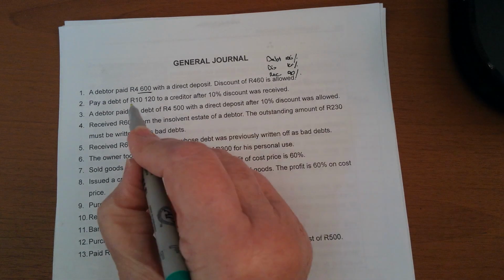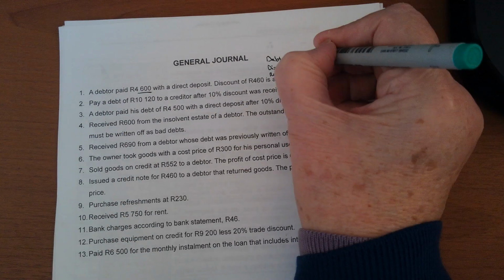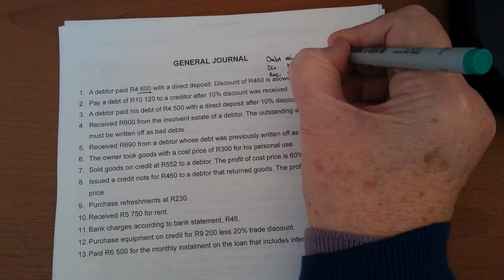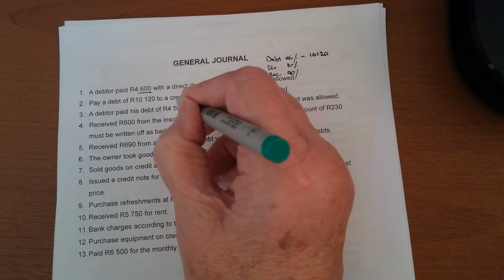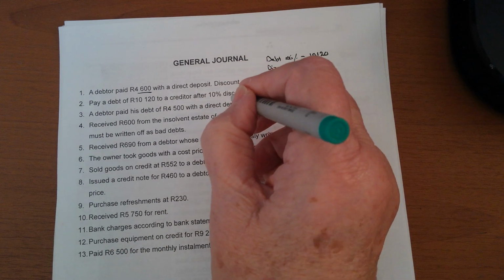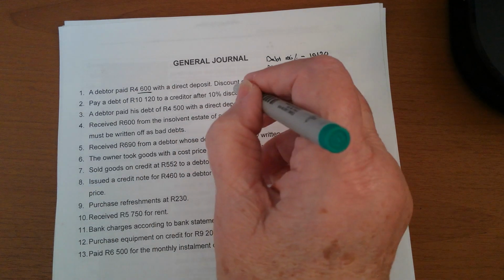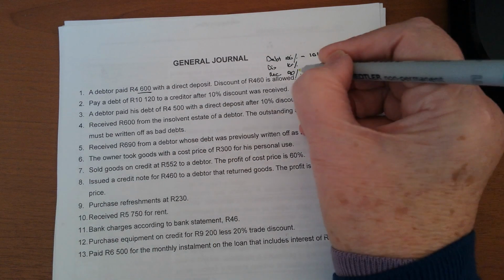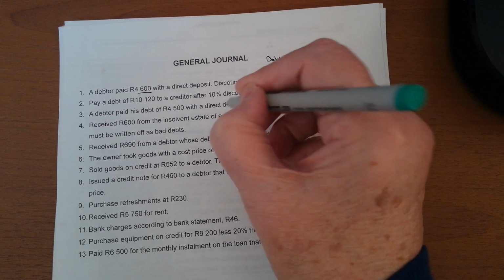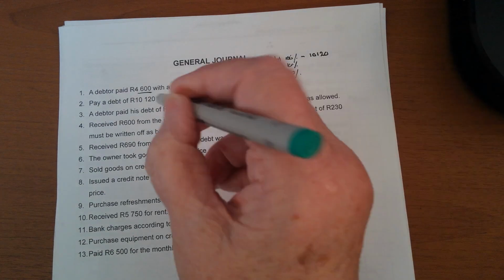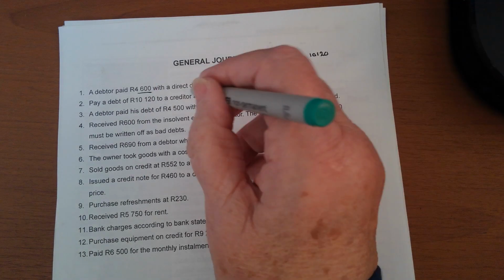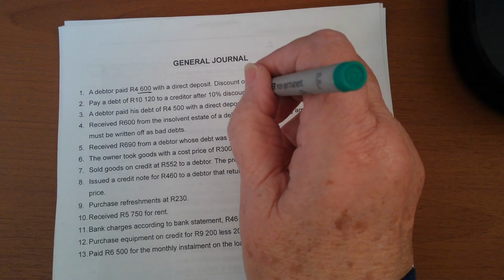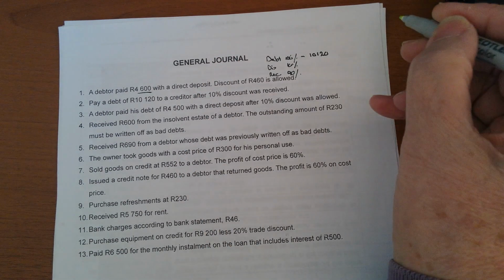In the second entry, they say pay a debt of 10,120. Okay, now here they give you the debt. So it means that 100% amount that he owes is 10,120. We will give him 10% discount. Paid the debt to a creditor after the discount. So he will only pay 90% and he will not pay 100% because his debt is 10,120 and he will pay the amount after 10% discount was allowed.